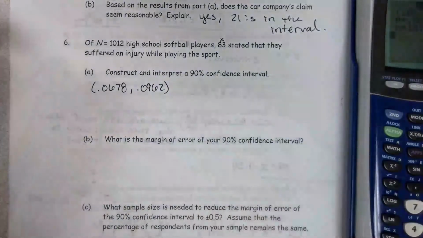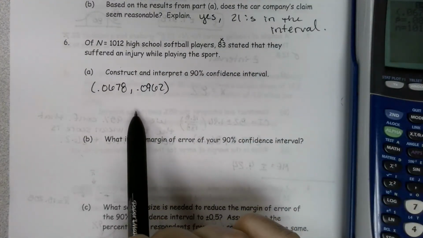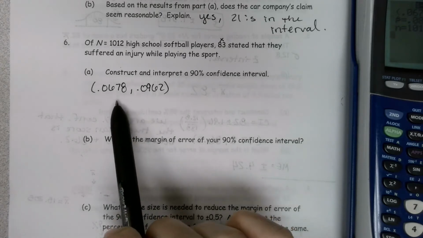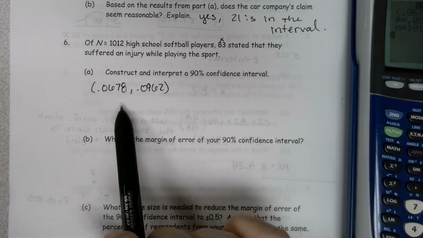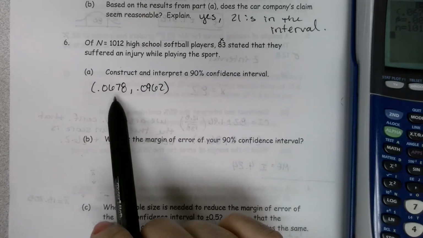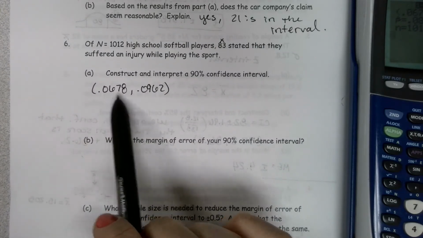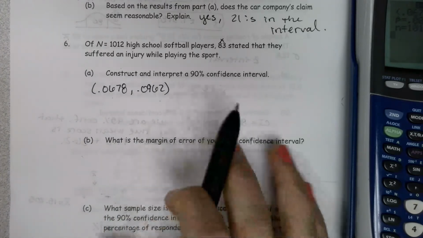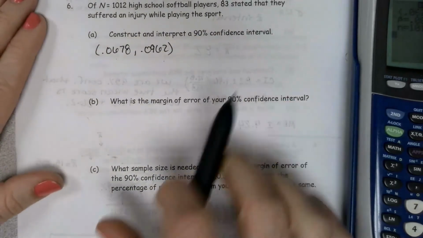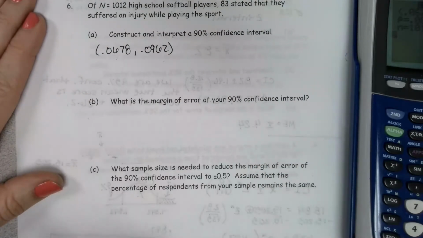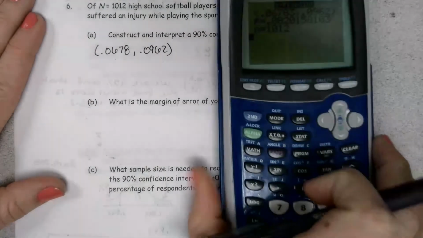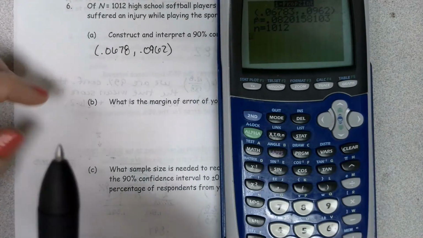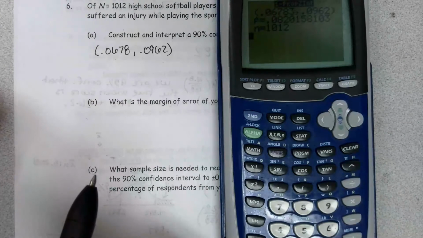So what this tells me, my interpretation then, is I am 90% confident that the true proportion or the true percent of high school softball players that suffered an injury was somewhere between 6.7 and 9.6%. So if we want to do the margin of error, there's 2 different ways that you can do this. You can base it on the confidence interval that you have and the p hat value that was given, or you can do this by hand using the formula.